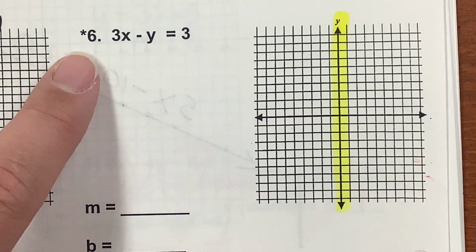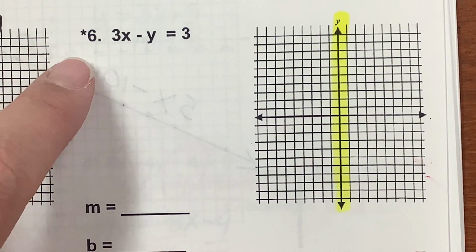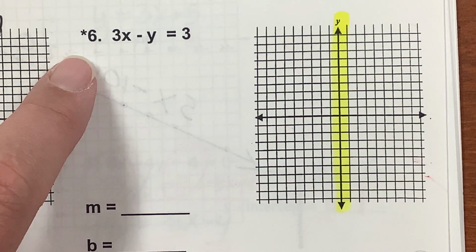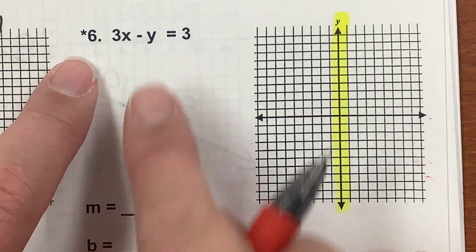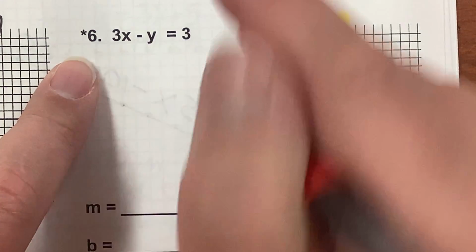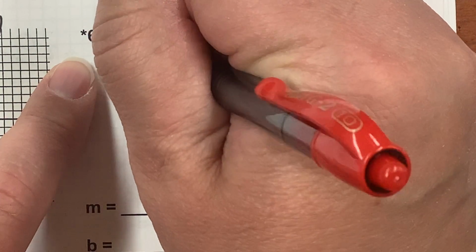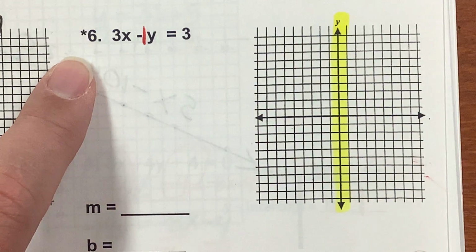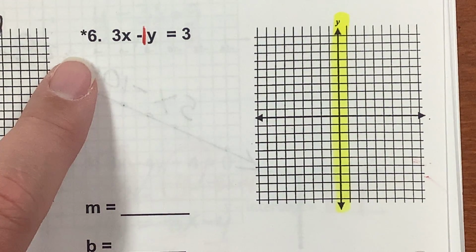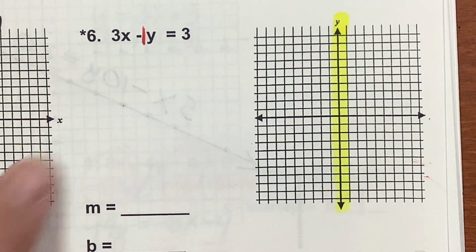Now there's a star next to this one. That generally means there's a trick involved. And the trick here is that there is a 1 in front of this y. Because that negative is there, it's negative 1y. And one of my students earlier had a really good idea.